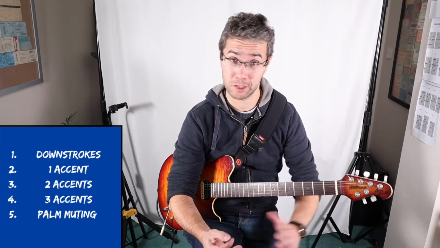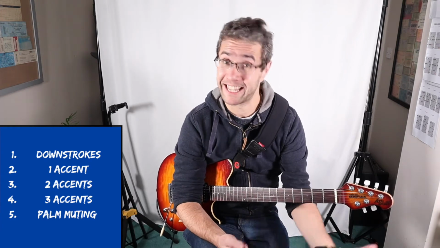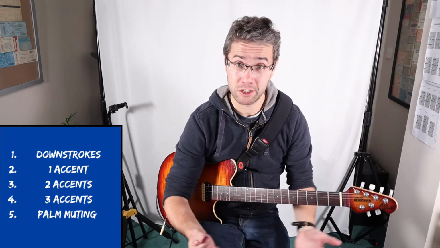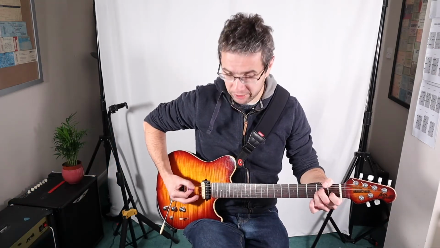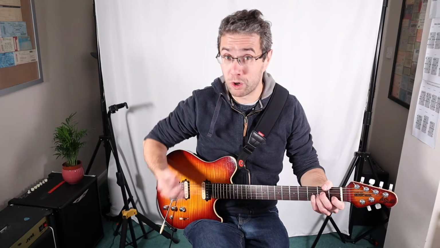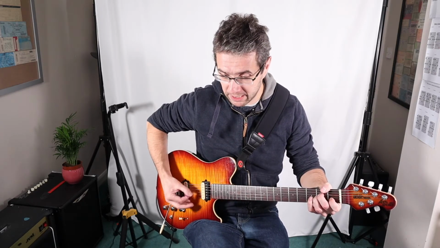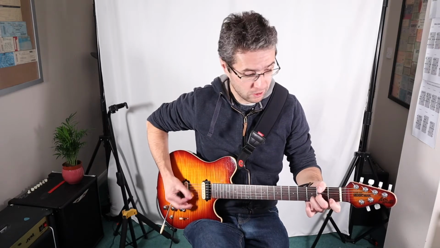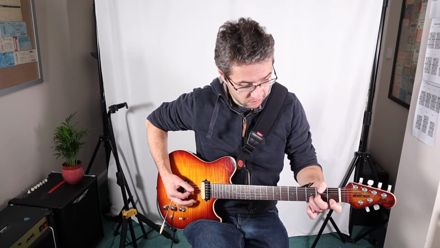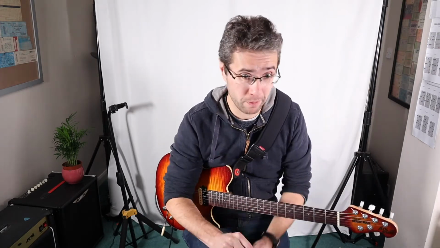So do downstrokes first, then do 1 accent, 2 accents and 3 accents, and then add palm muting later on. If you're not too comfortable with palm muting to start with, you can just play the bassier strings, the first 2 strings of each chord. So A minor will be the A and the D, and just do those 2 while you're not accenting. So 1 and 2 and 3 and 4 and 1 and 2 and 3 and 4, and for the D chord, you could do the D and the G strings. So that could be something to work with while you develop your palm muting.